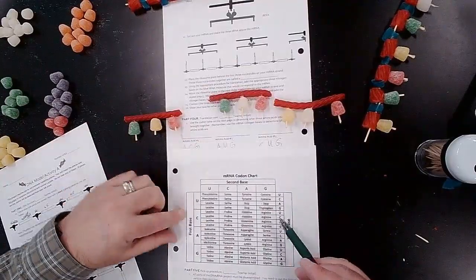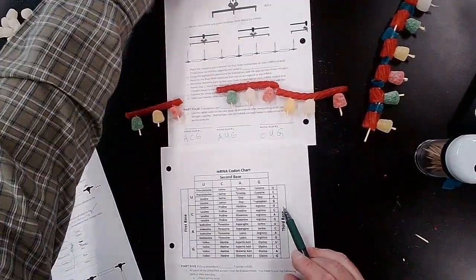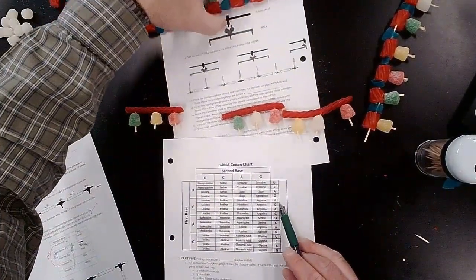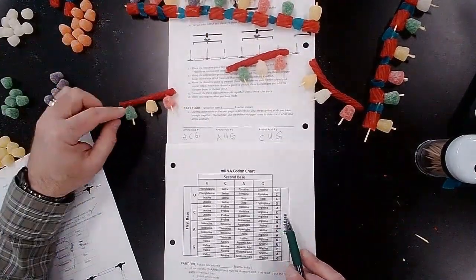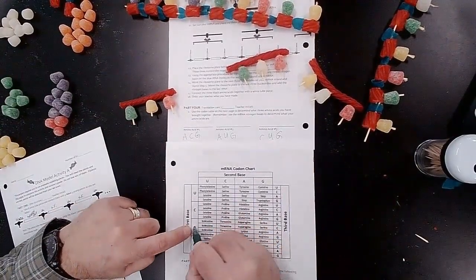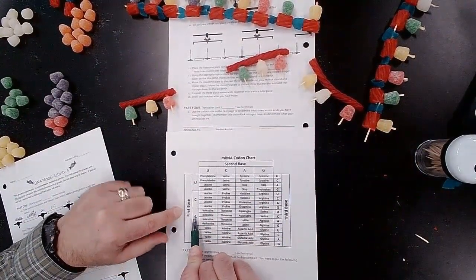So it looks like my first base is an A. First base is A. Makes a little bit of room, sorry. Gets a little bit messy here, not enough room. First one is an A. So I go here, there's my A. There it is. First base is A.